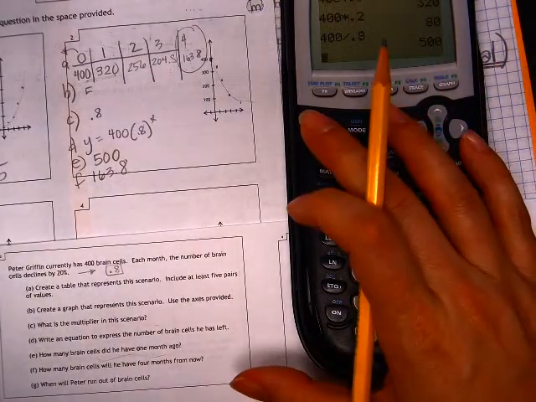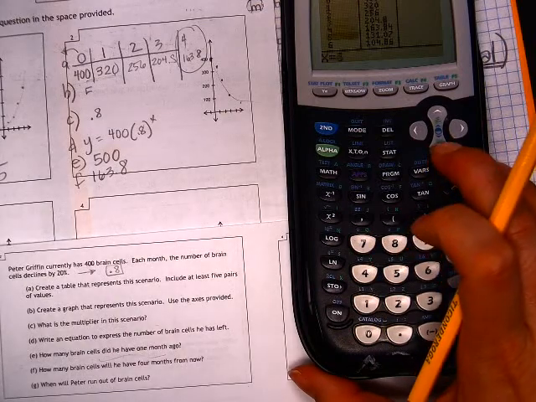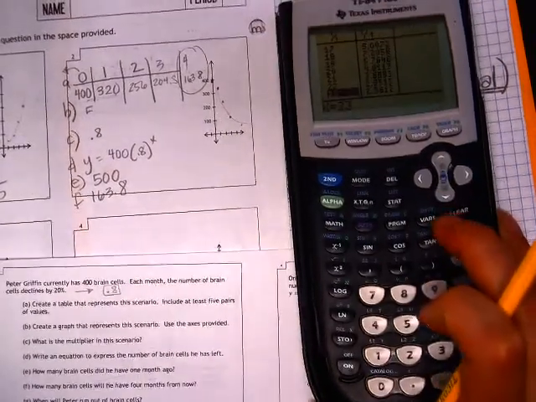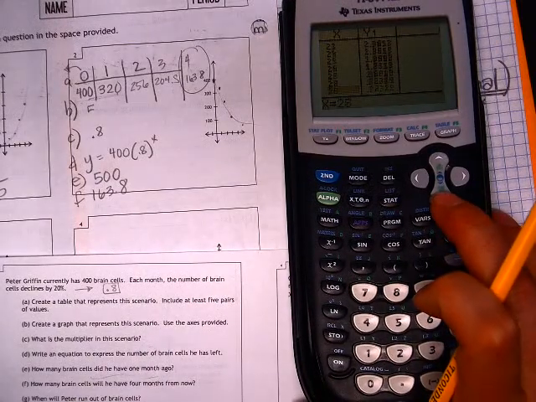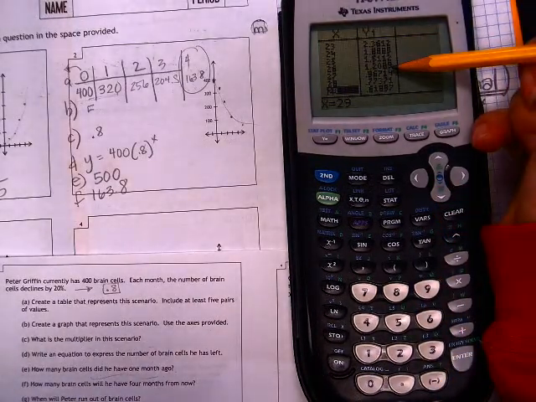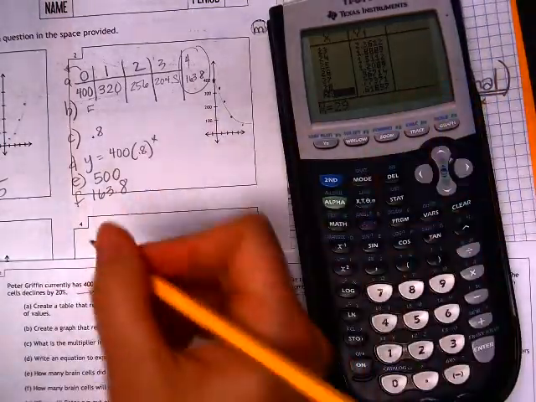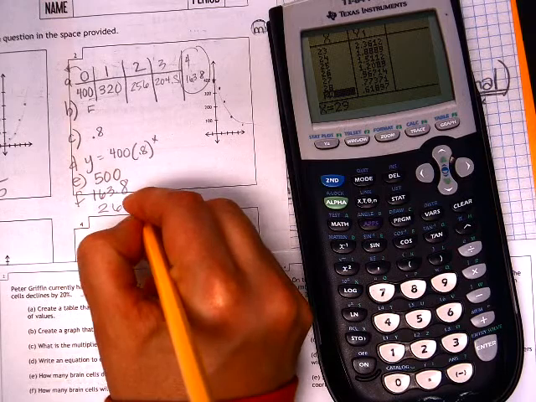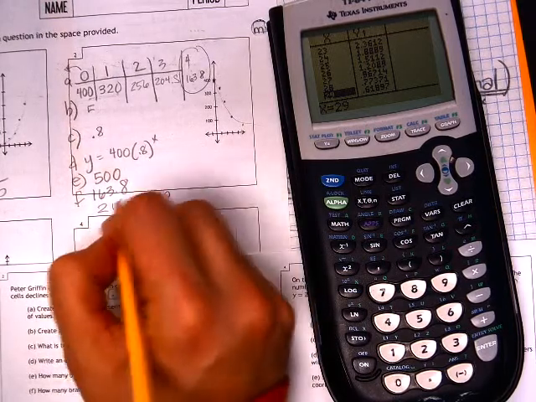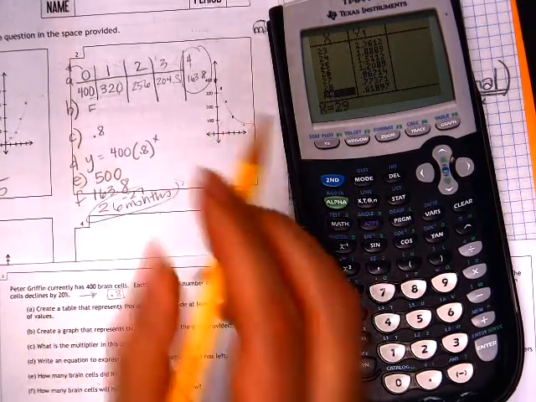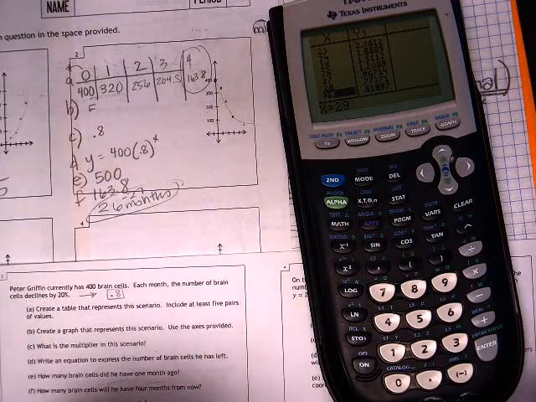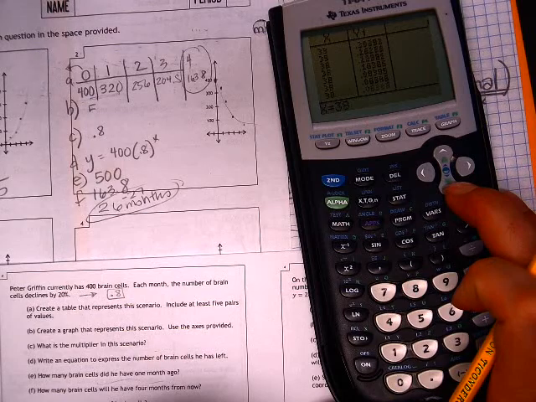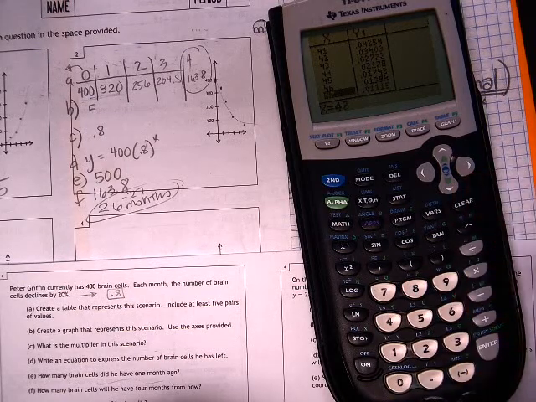So if I go back to my table, I can just go down, and this is the power of the graphing calculator, or of your phone, looking at it that way too. So right here, after 26 months, between 26 and 27 is actually when it happens, you'll have less than 1 cell. But we can go down and down, and it just gets smaller and smaller, but it never actually hits 0.